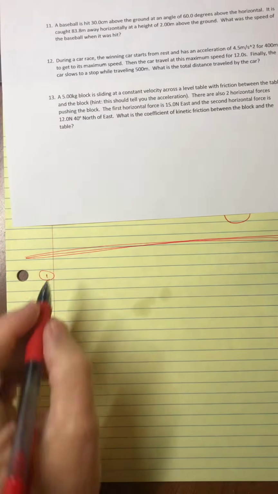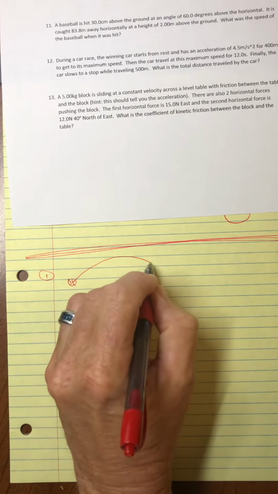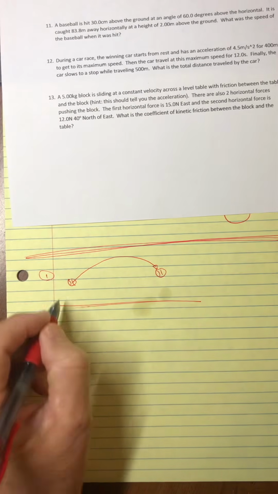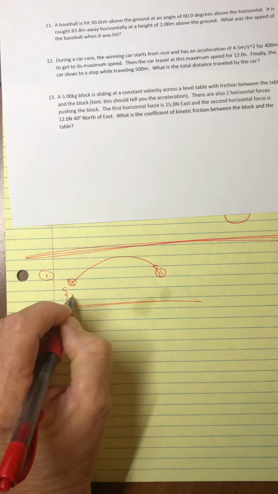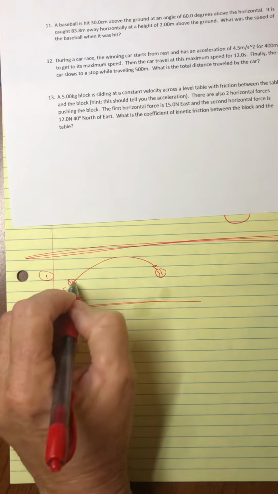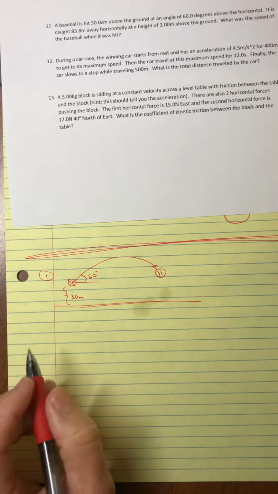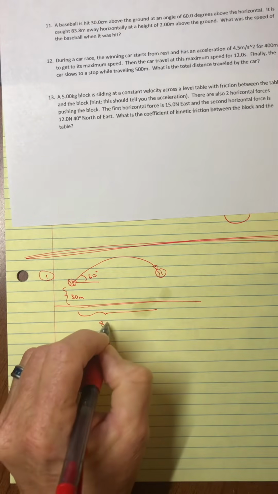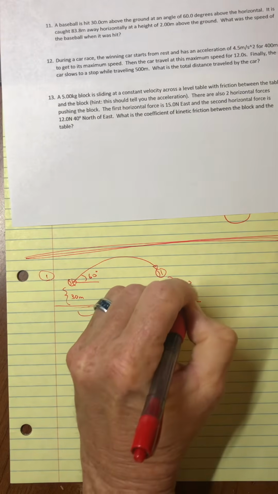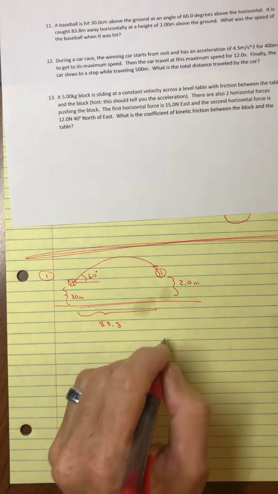And it says a baseball is hit. So I'll take a little baseball. I'll hit it. It's going to fly through the air. It looks like it gets caught a little bit higher. We can call this the launch point at 30 centimeters. A baseball is hit 30 centimeters above the ground at an angle of 60 degrees above the horizontal. It is then caught 83.8 meters away horizontally and 2 meters above the ground. What was the initial speed of the hit baseball?